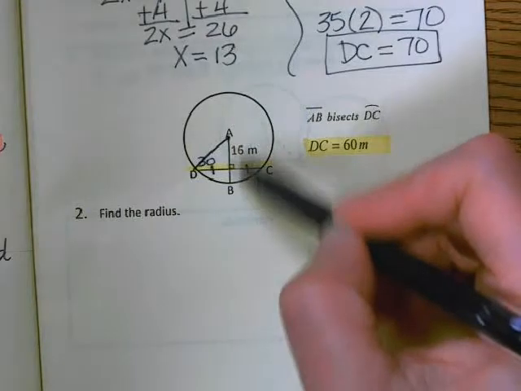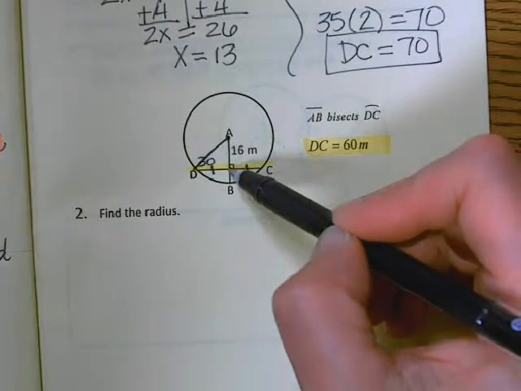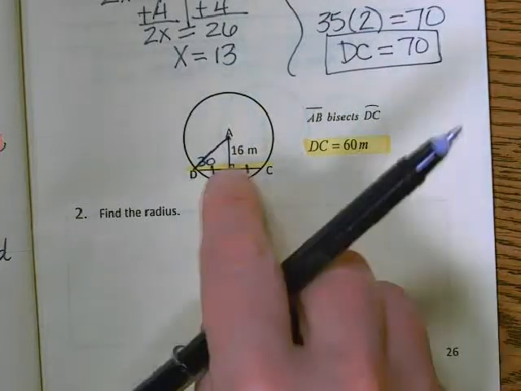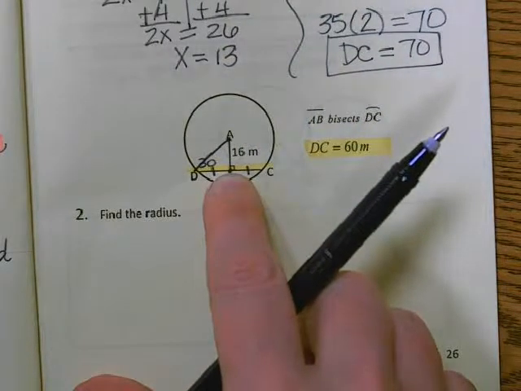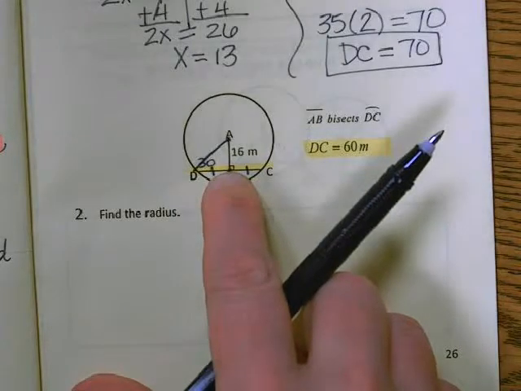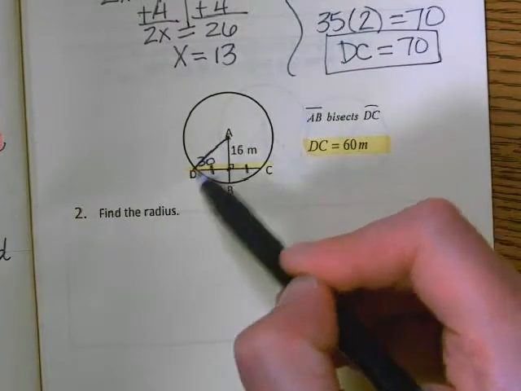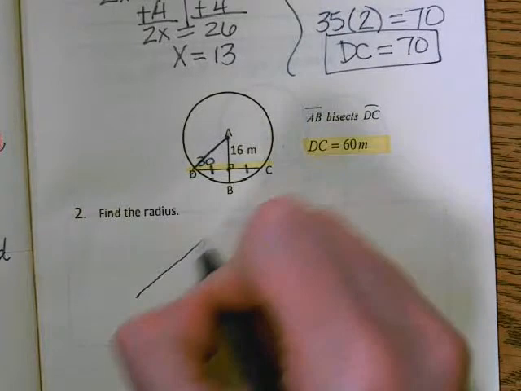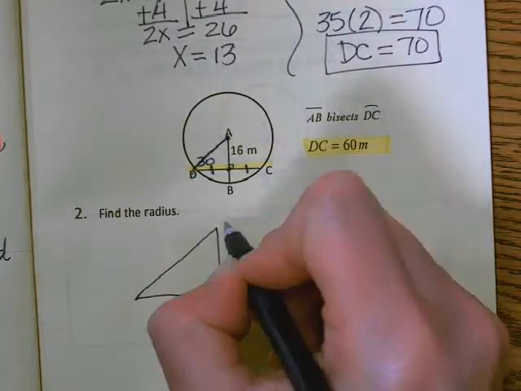Okay? Yes, AB is a radius of the circle, but I'm only dealing with A to this middle point right here where they intersect the chord. So that is not the radius. The radius is not 16 because it's not all the way to the edge of the circle like A to D is. Okay? So let's draw this triangle down here so we can see it.